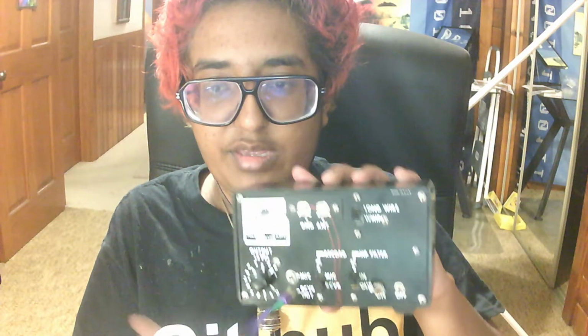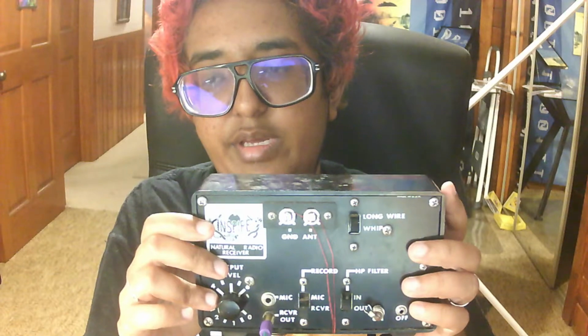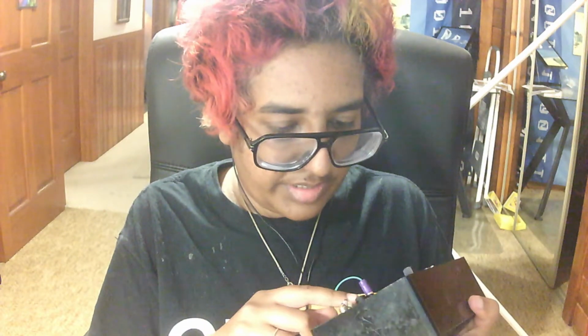And one of my professors gave me this little preamp for my antenna, and this helps me filter out the main sound because otherwise it would sound horrible and crazy. And so the antenna is hooked up to this thing, and it's got a high pass filter, and it's on receiver out, and it's plugged in.